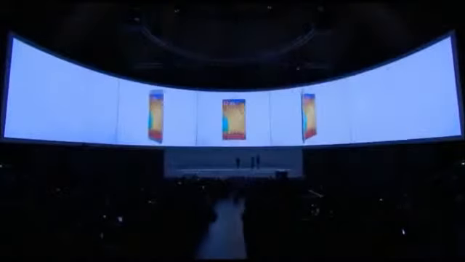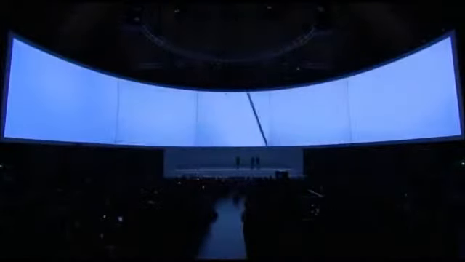Or draw a window to call up key apps. That's the true definition of a smart, large screen.